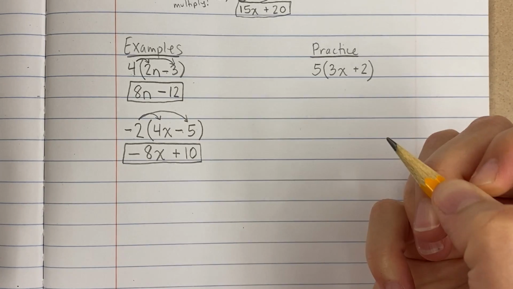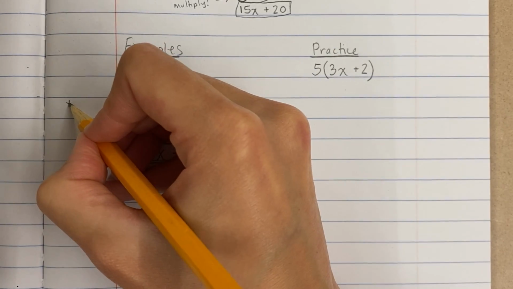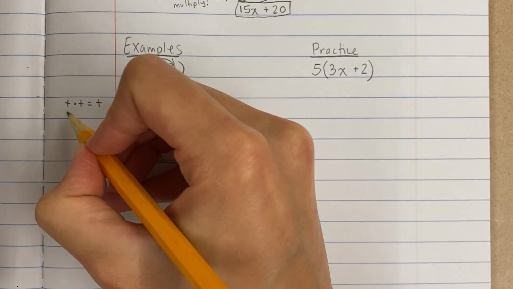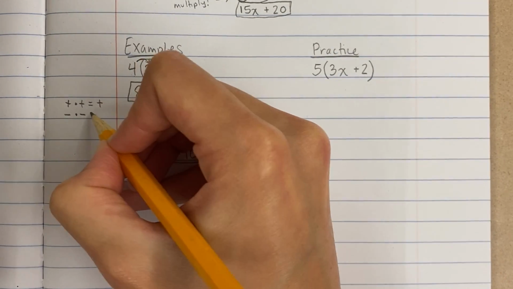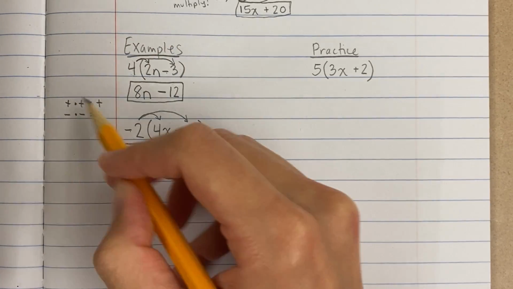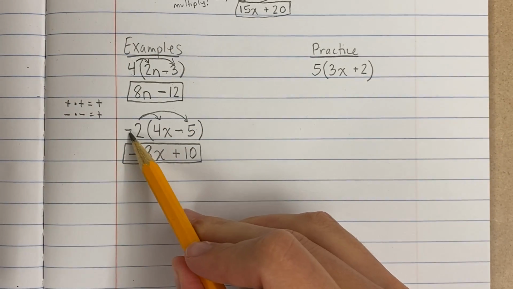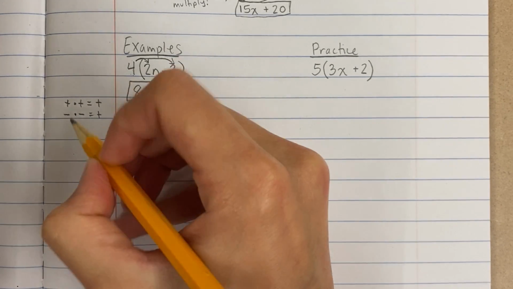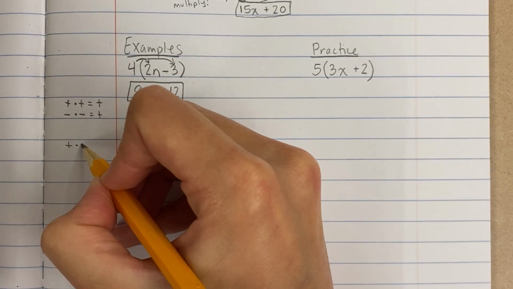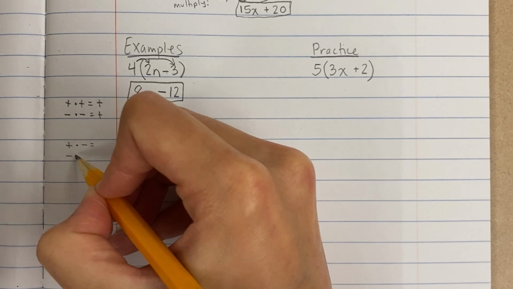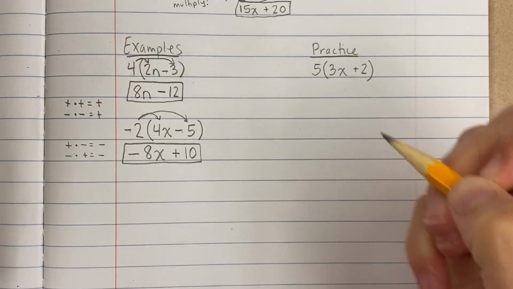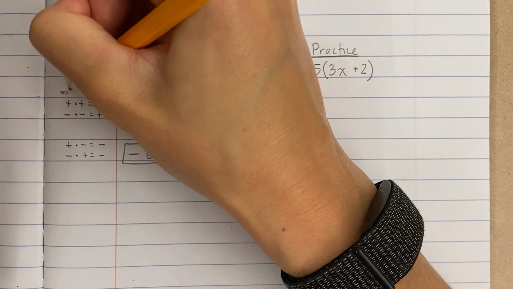And just a reminder, if I'm multiplying positive times positive, that equals positive. If I multiply negative times negative, that also equals positive. If I have two of the same sign when I multiply, like here I had negative 2 times negative 5, that was positive. It's when we get to two different signs, like a positive times a negative or a negative times a positive, that my answer is going to be negative. These are the rules for multiplying and dividing.